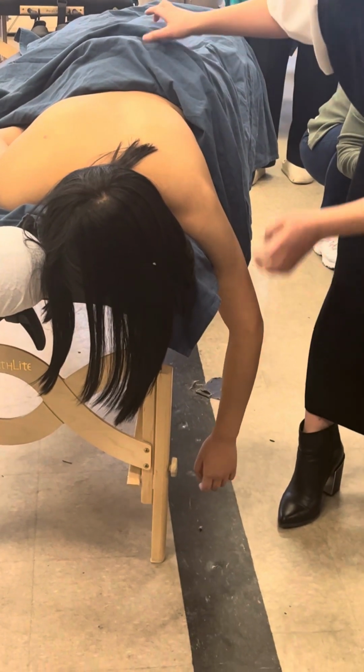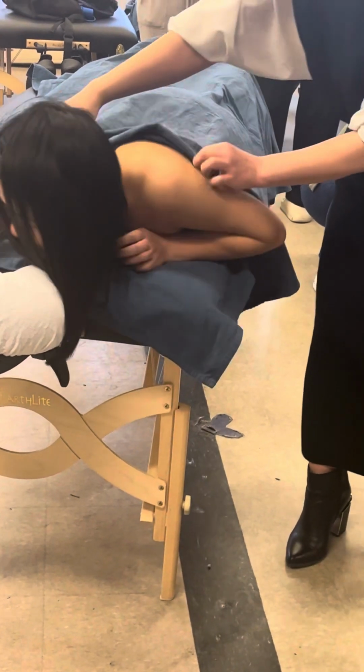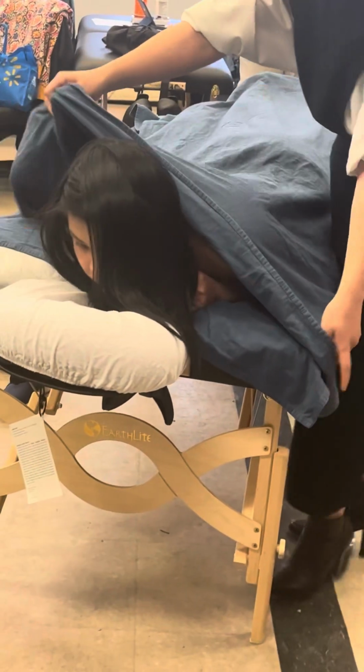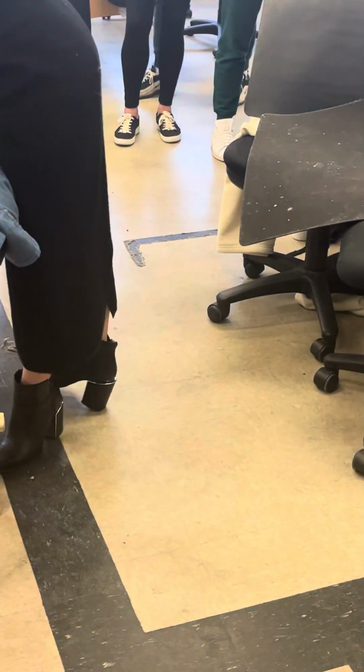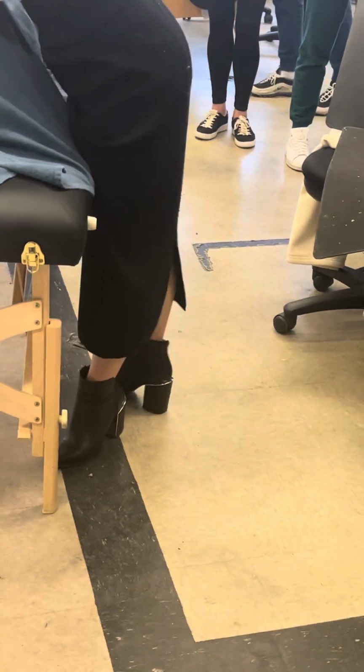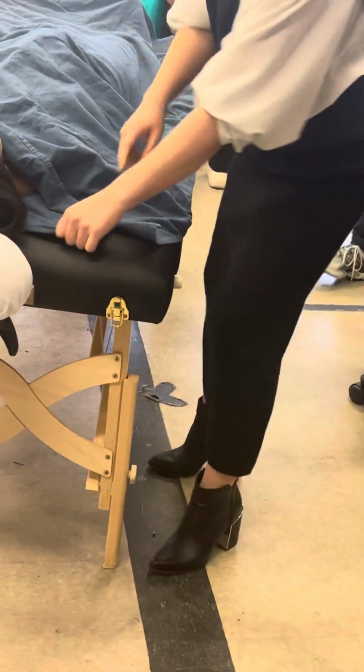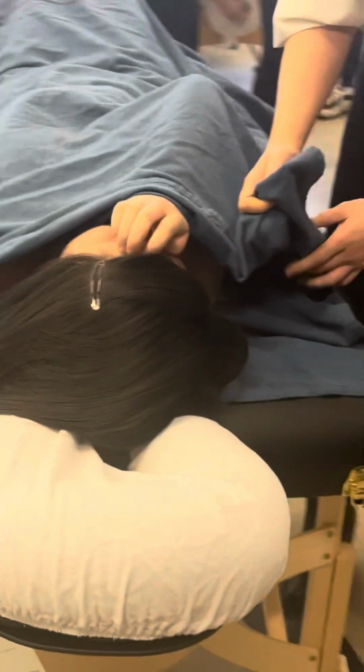Now we're gonna switch your position. Let me hold the sheet first. You ready? Complete. We're gonna pull out your right arm.